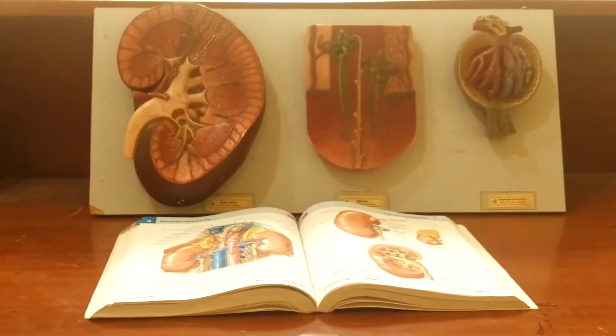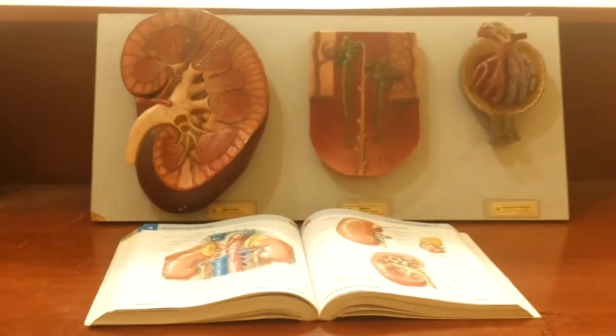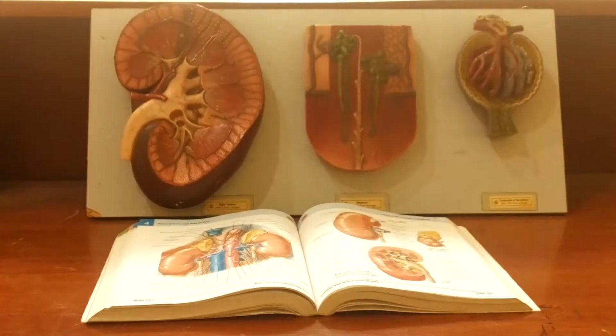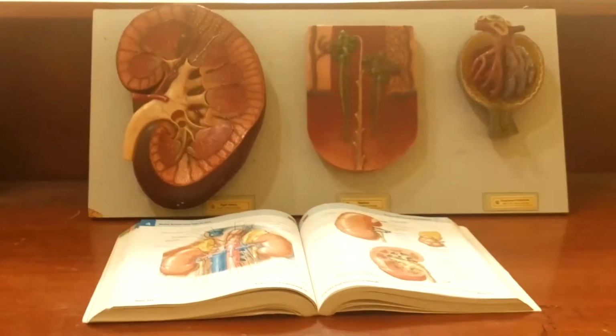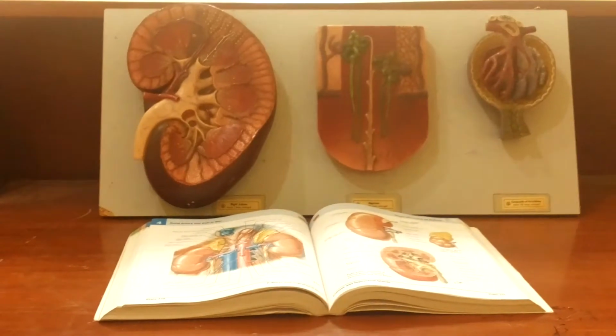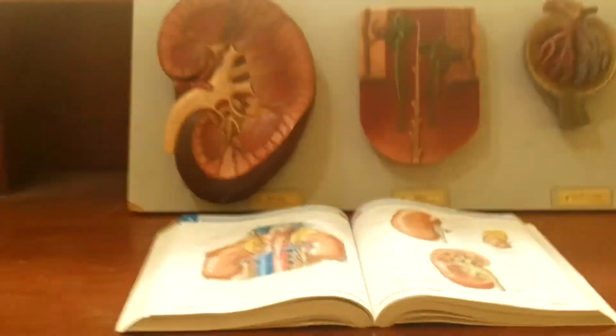The model demonstration of the kidney, the gross anatomy, then the magnified structure of the renal corpuscle, collecting tubule, etc. And of course, at last, we will discuss the histology of the renal corpuscle. So, first of all, let's start with the gross anatomy of the kidney.